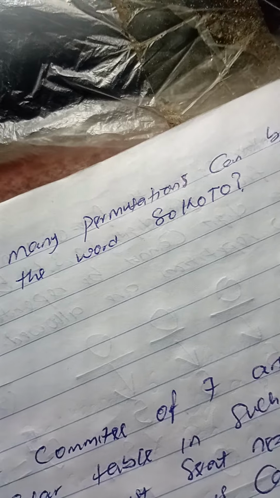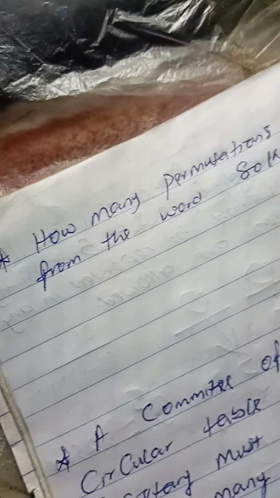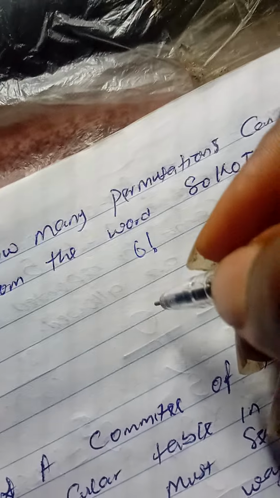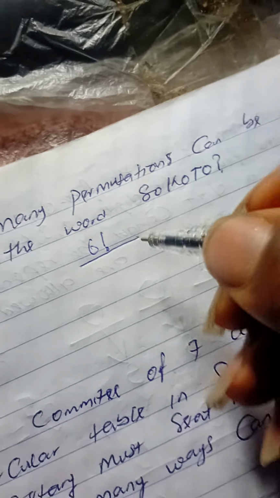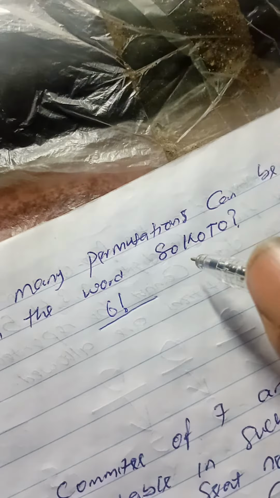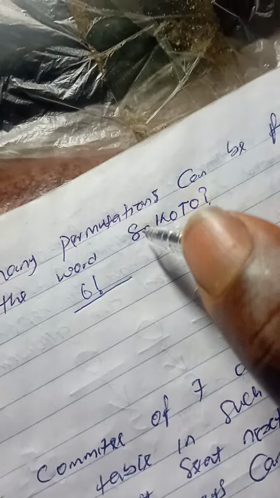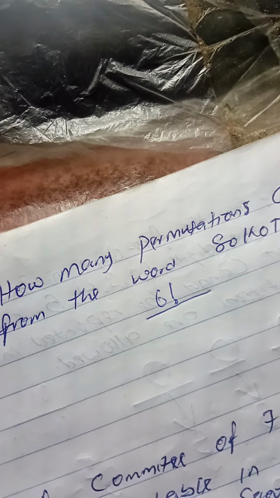Now, it says how many permutations can be formed from the word "shokoto"? Normally it should have been just 6 factorial, and I should have stopped there. But why can't we stop there? You have to divide by those letters that repeat themselves. Like S only appears once, right? There's no problem. So, okay, let's do it this way. Just take the formula like this.